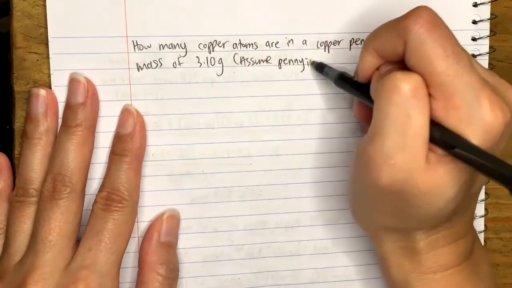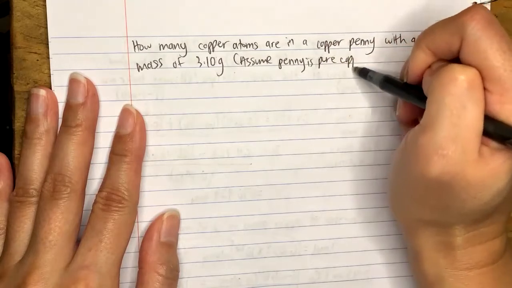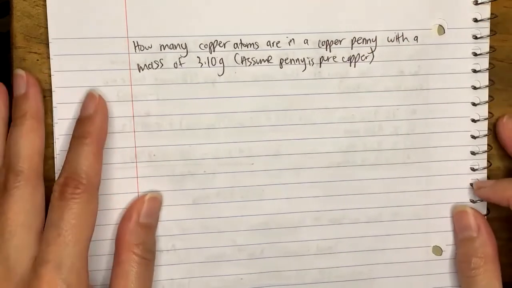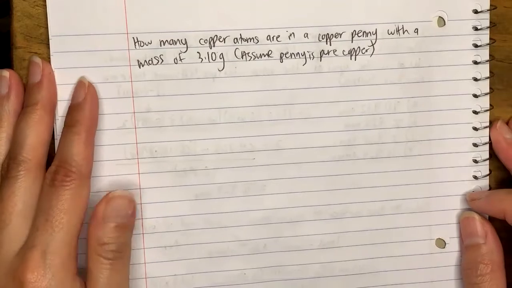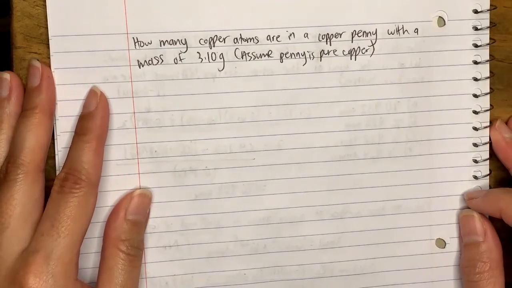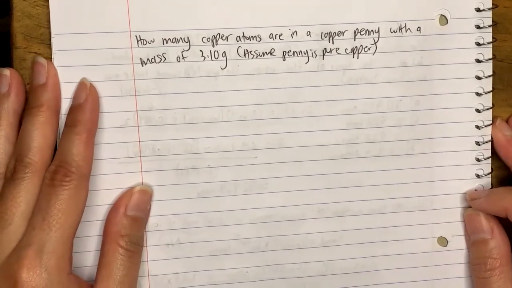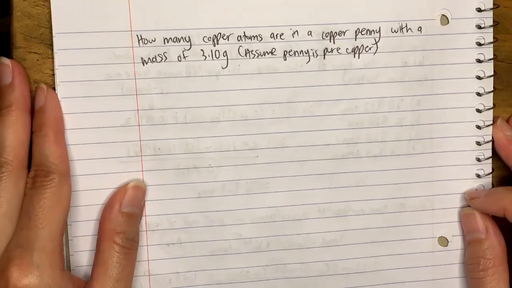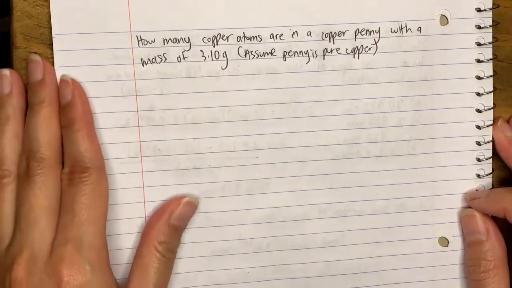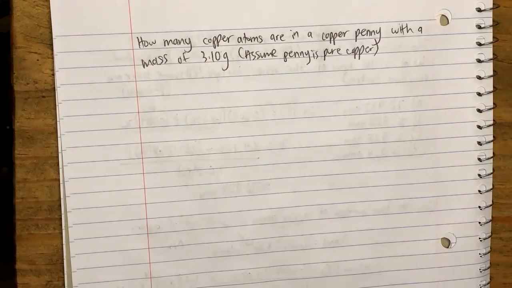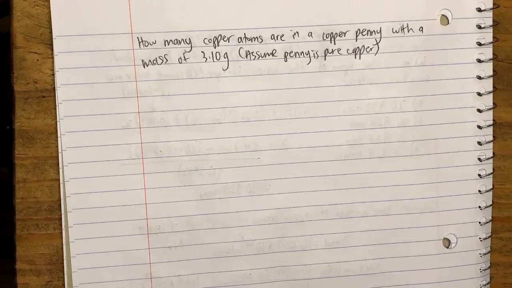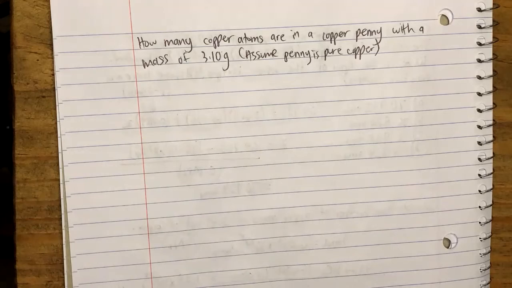Assume the penny is pure copper. Nowadays the newer ones aren't pure copper anymore, but the older ones are. I can't remember, 1980-something. I think before that year they're all pure copper. We actually found one in class and lab. One of my students had it, and we weighed the copper penny, and it's pretty darn close to 3.10 grams. That's pretty cool. So maybe look around at home and see if you have an old copper penny. Try to weigh it on your kitchen balance and see if you get about the same number. Then you can tell them, hey, I can calculate the copper atoms in this penny for you.